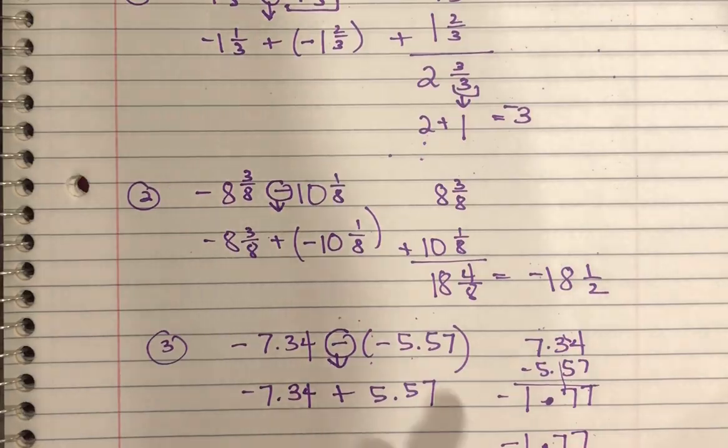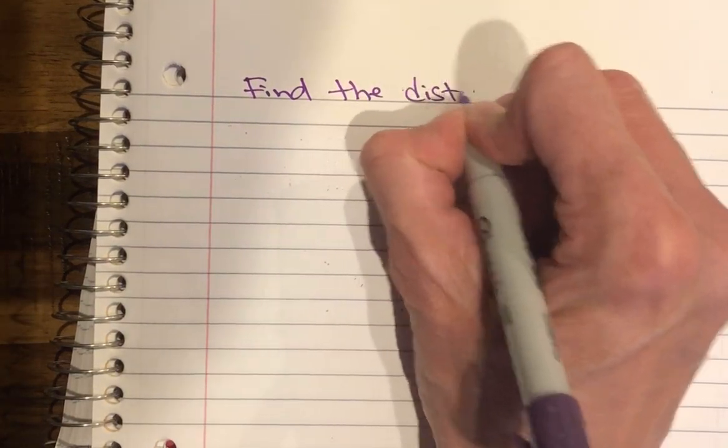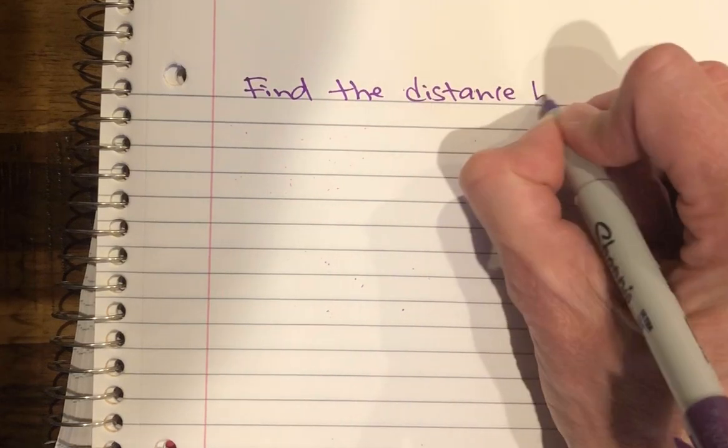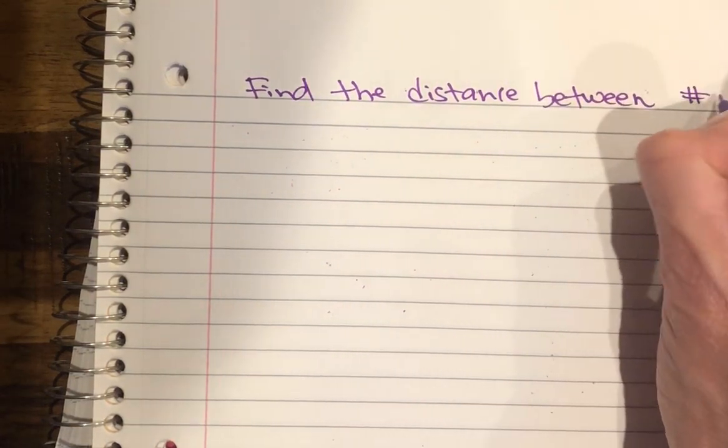Okay, one last concept to cover here in 12.3. And the directions will read something like, find the distance between the two numbers.